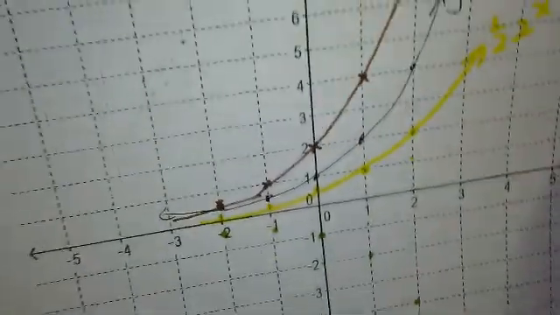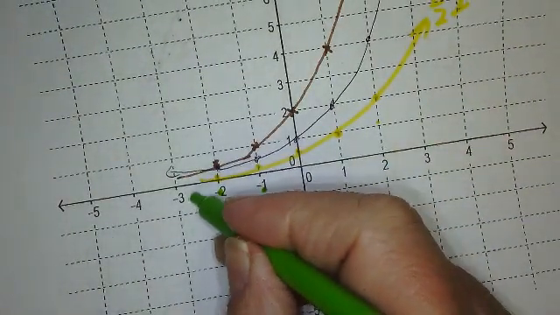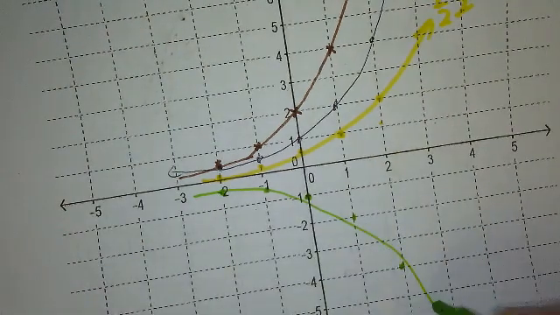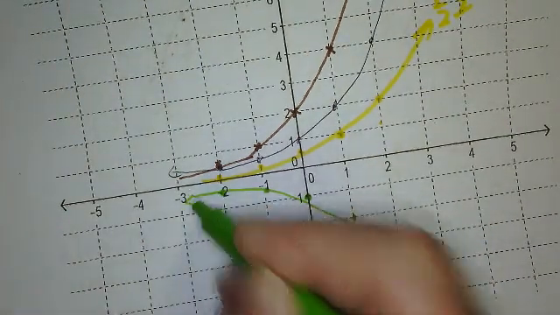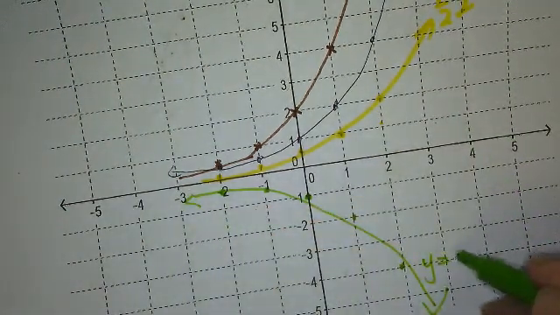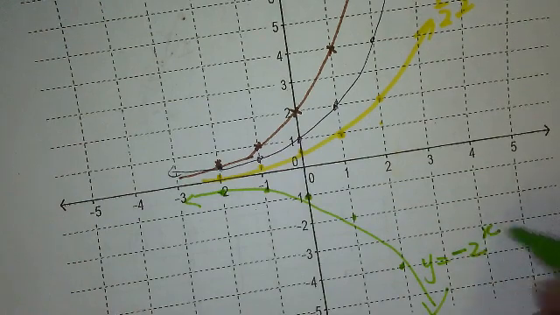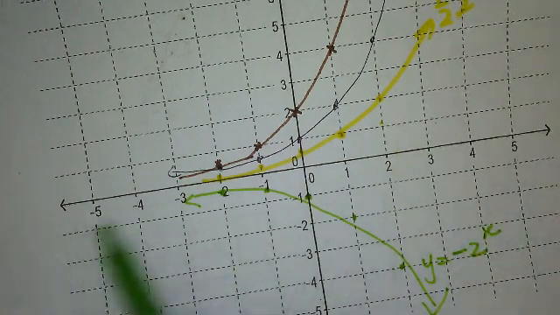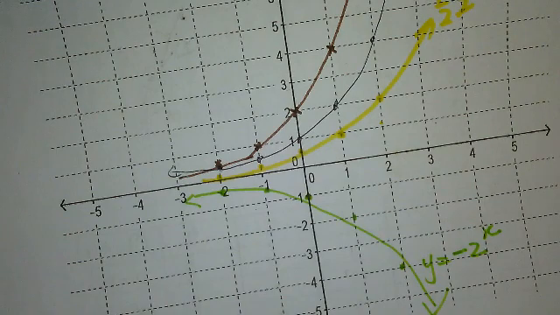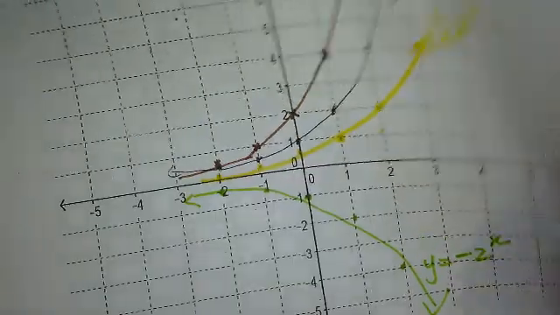So what's happened to the graph there? Can you see it's reflected about the x-axis? So if there's a negative in front of your graph, it's a reflection in the x-axis there. Okay, so that is if you plot those points there. Okay, then the third worksheet, we said then, let's have a look at this one.